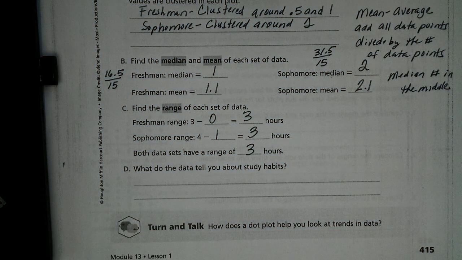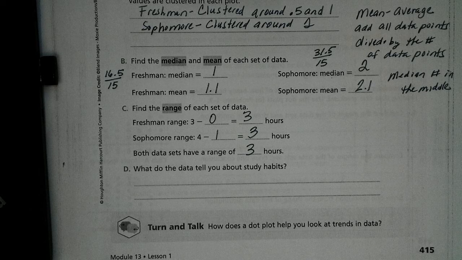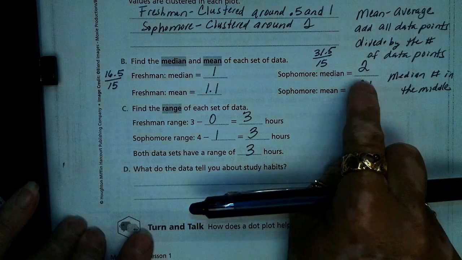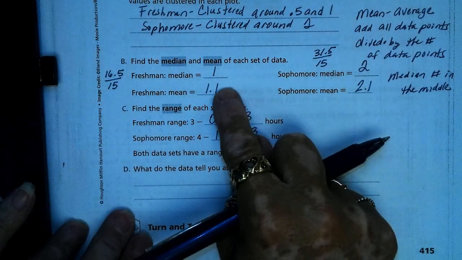So it says, what do the data sets tell us about the study habits? Well, my mean is 2.1 versus 1.1.